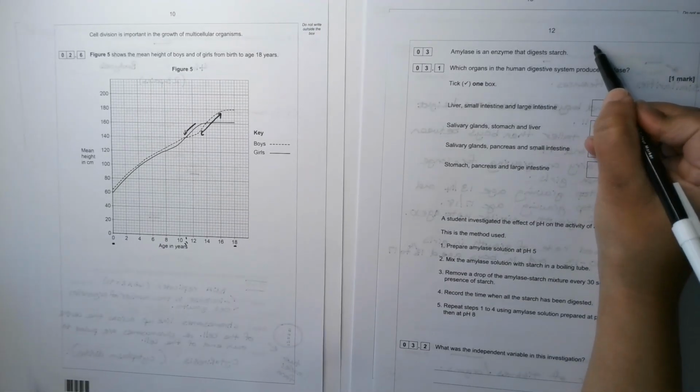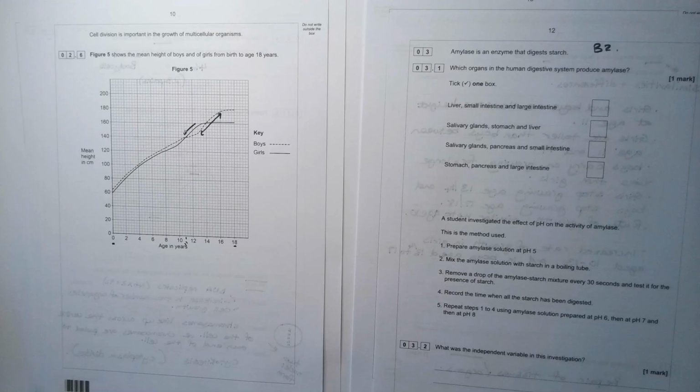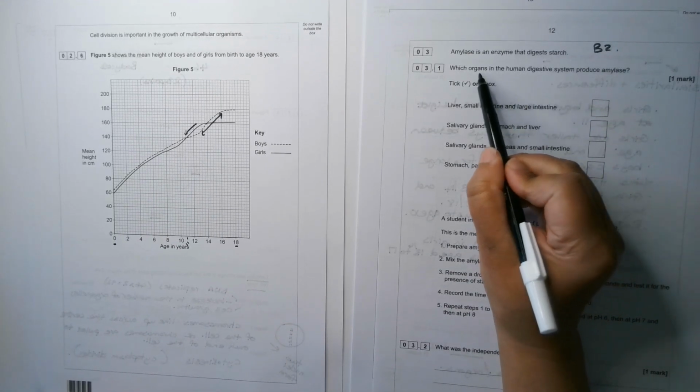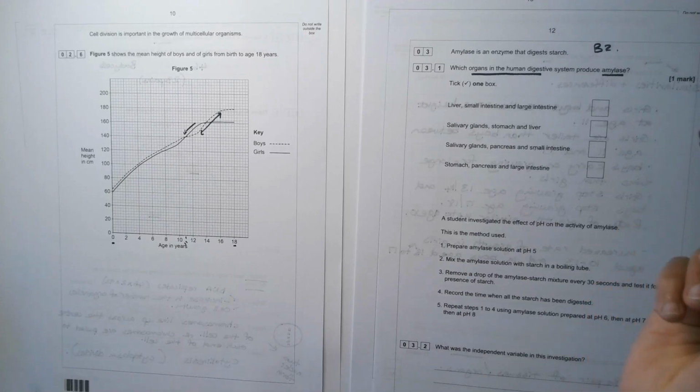So question 3, this is digestive system, so it's B2. And something I've also mentioned in my previous videos, whenever you read a question, have a think. Especially if you're struggling and you can't remember what you revised, have a think. What is the underlying topic in this question? Amylase is an enzyme that digests starch. It breaks down starch. Which organs in the human digestive system produce amylase, the enzyme?